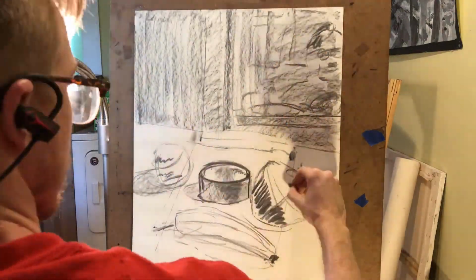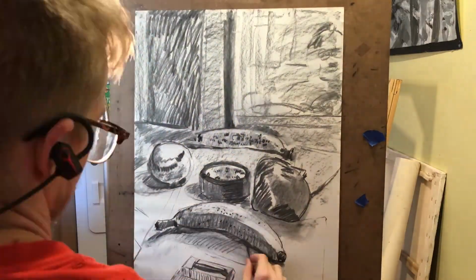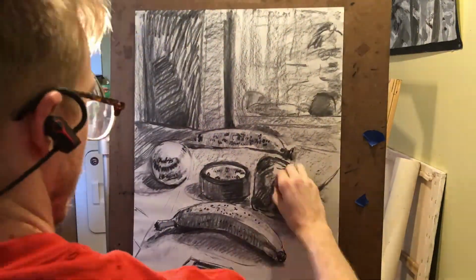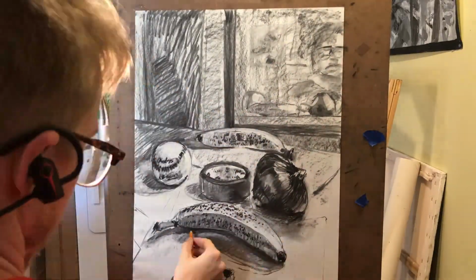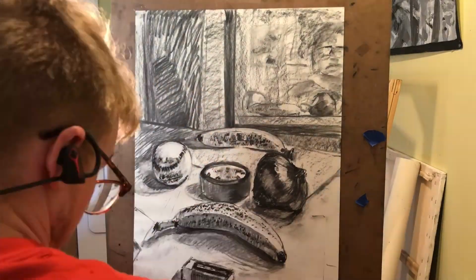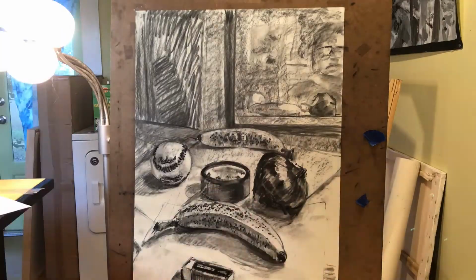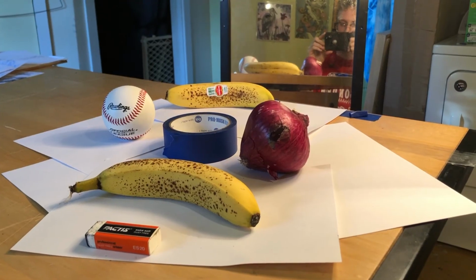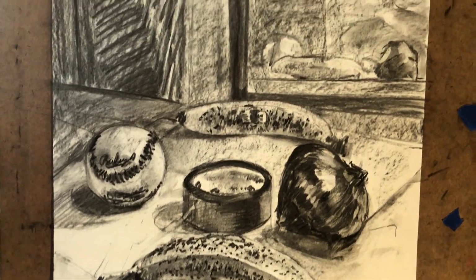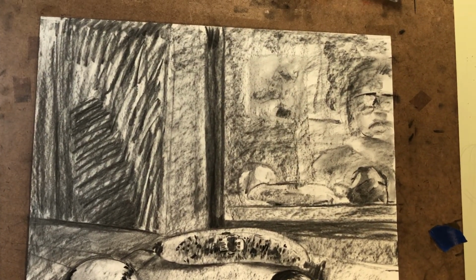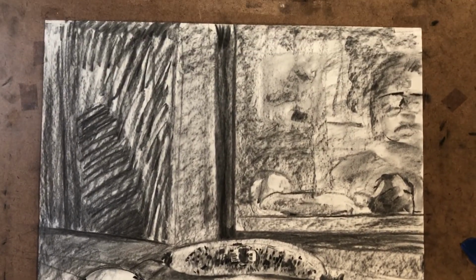And here is the entire process from start to finish. Here is the still life and the drawing, and here are some more details. And my favorite part is the top right self-portrait. I think you can see it if you, there you go.